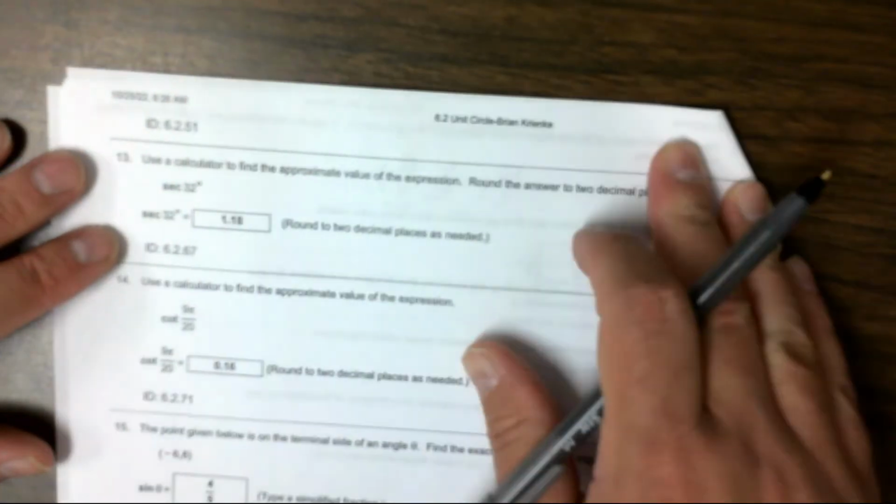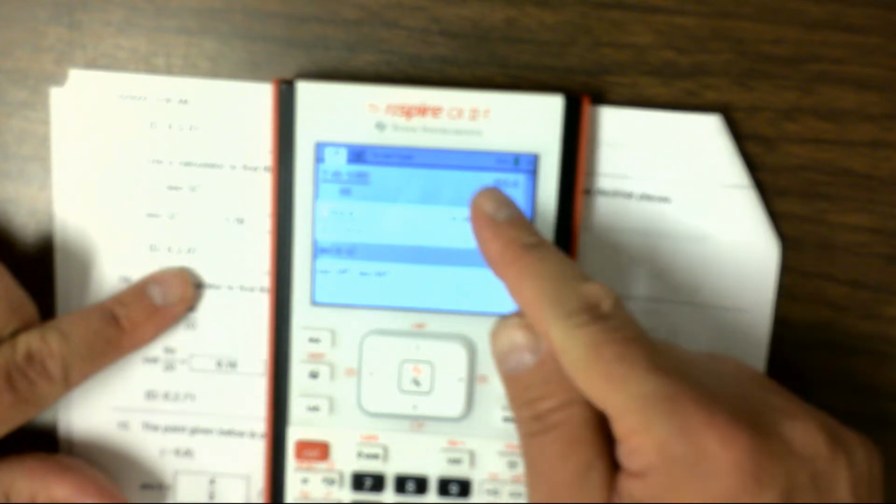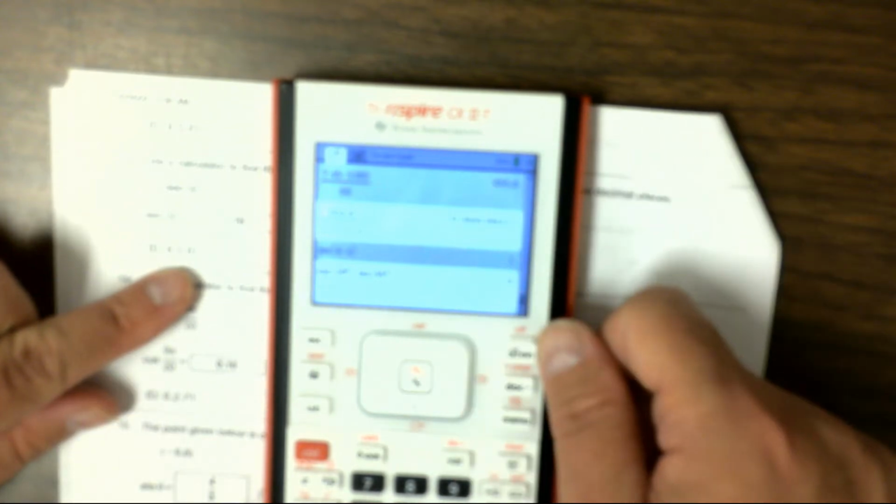Now this, out of all of them, is going to be your easiest problem. All you have to do is use your calculator and round. Make sure you're in degree mode. I'm going to wait for it to focus.